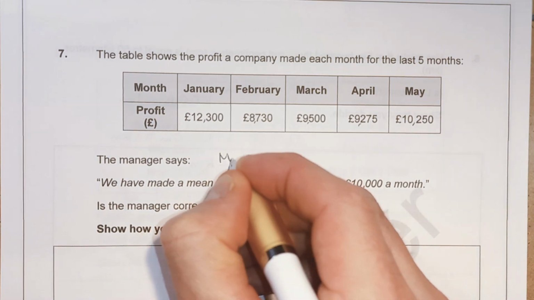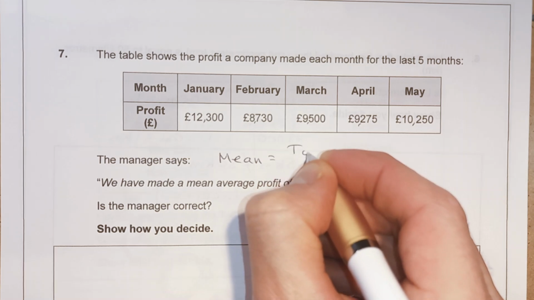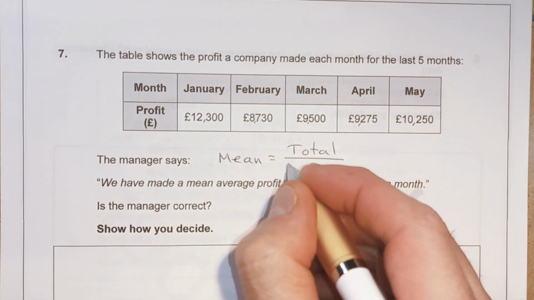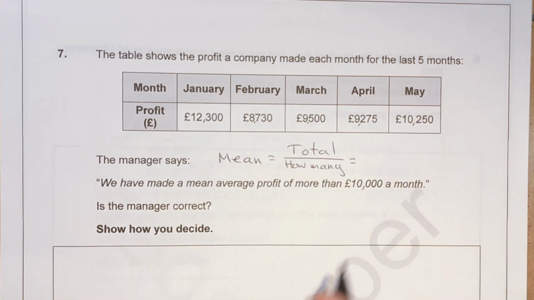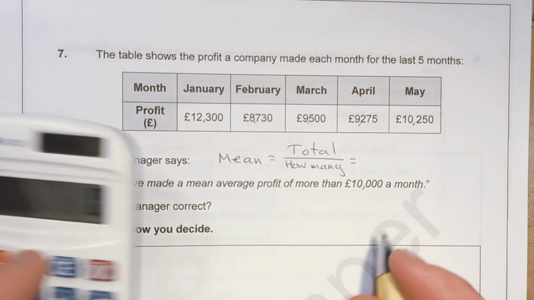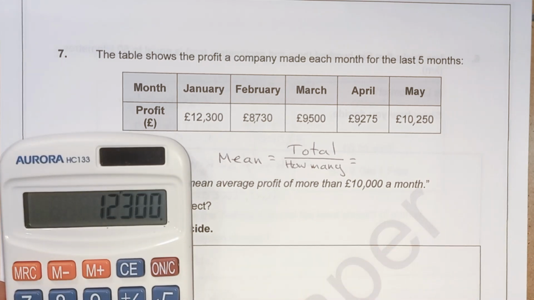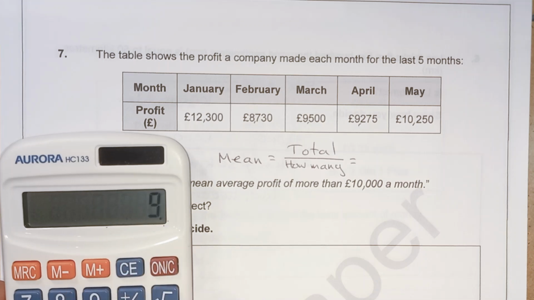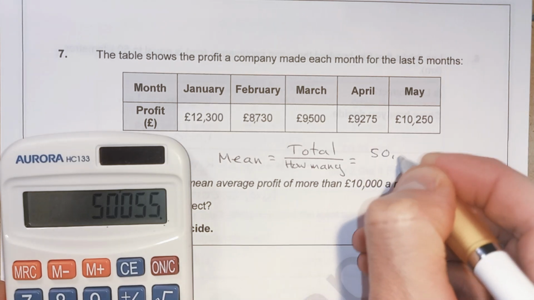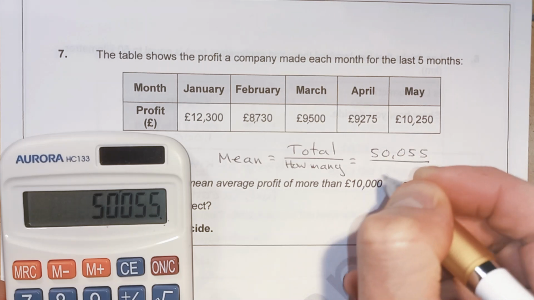Well, the mean is equal to the total divided by the frequency, or how many we've got. So we want to add these all together first of all. Use your calculator to make it quicker, but you might want to type them in more than once, just to check that you haven't accidentally typed the wrong number in. 9275 and 10,250. So we get a total of £50,055.